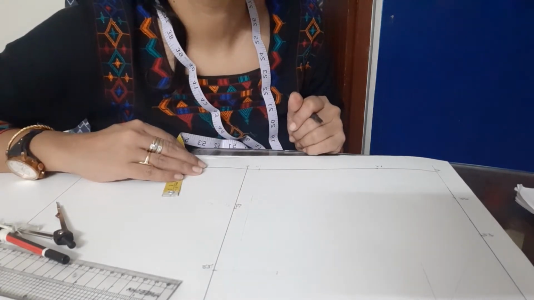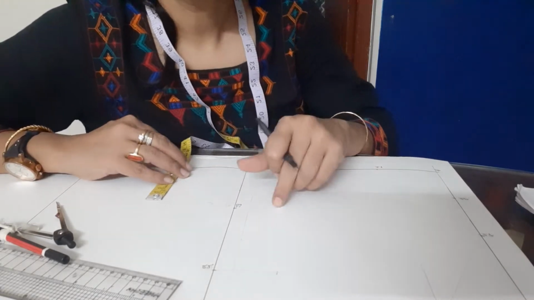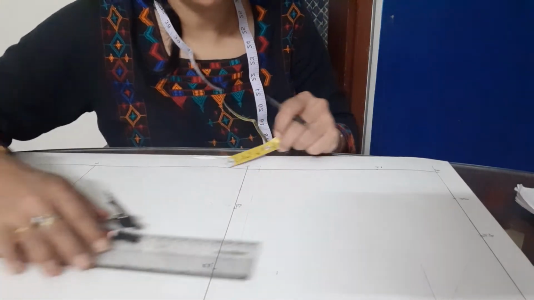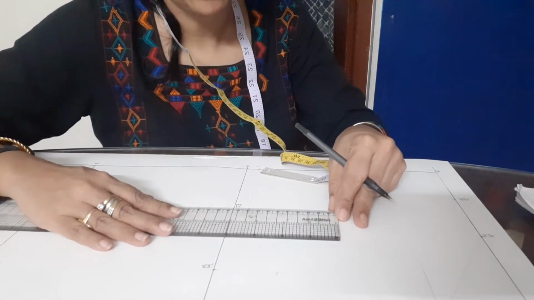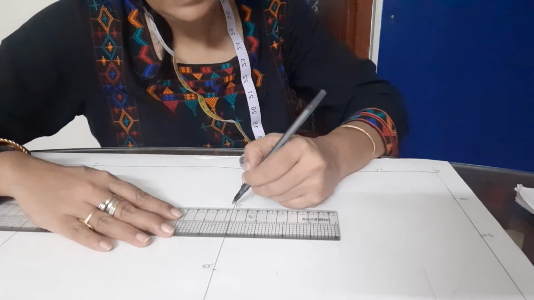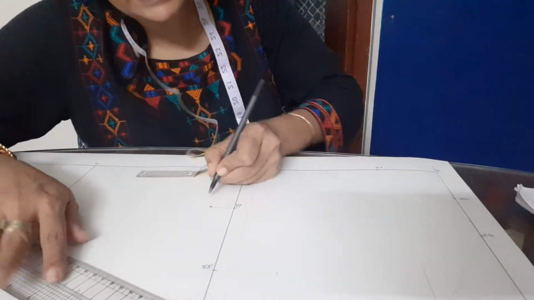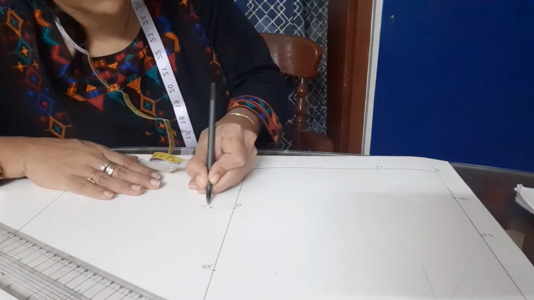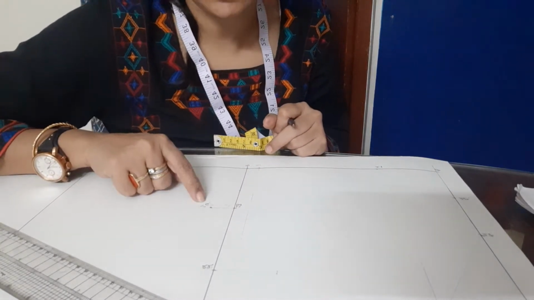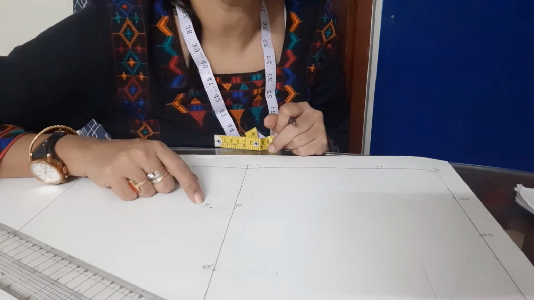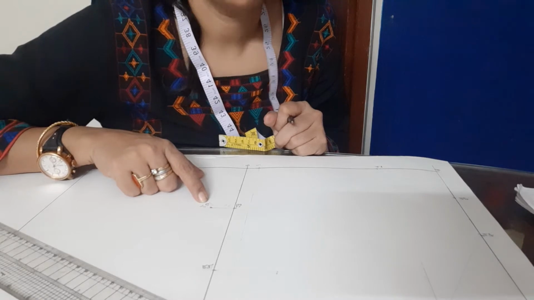Okay, now from 23, drop a perpendicular down 2.5 centimeters, lightly, draw it lightly, and join it to the point 26. 26 is your bust point. So if you would like, in brackets, you can put BP over there, which stands for bust point.